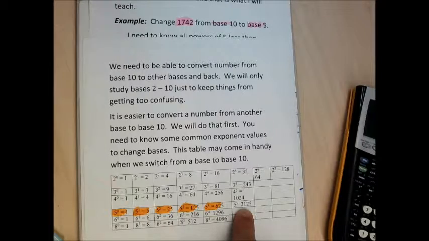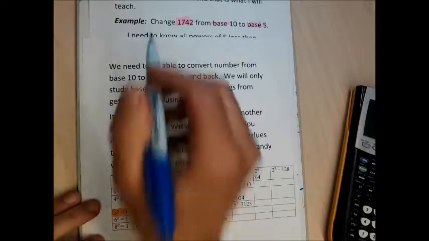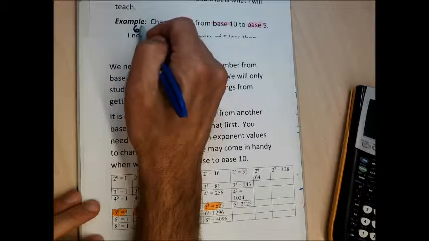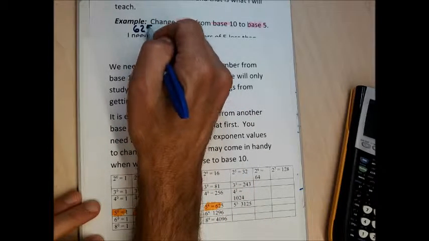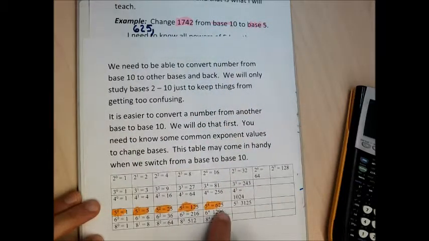So in order to change 1,742 from base 10 to base 5, I need to know all the powers of 5 from biggest to smallest that are less than 1,742. 625 is the biggest power of 5 that's less than 1,742, because the next power of 5 is bigger than 1,742.